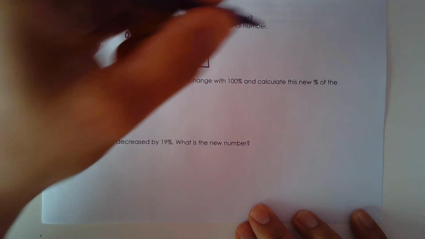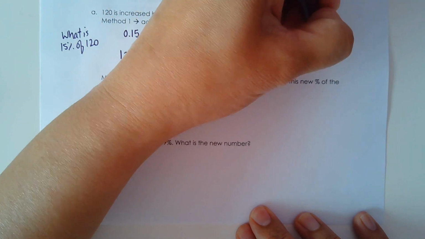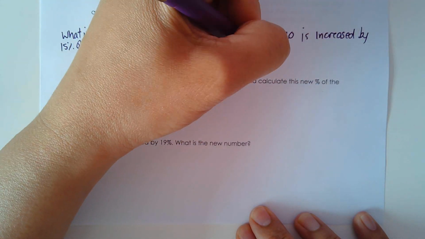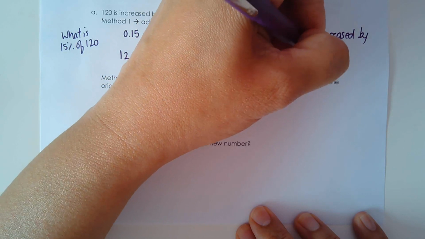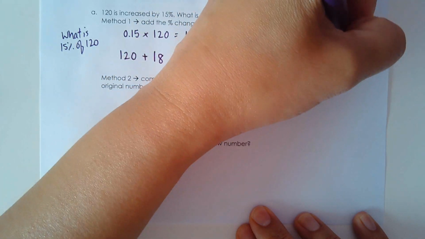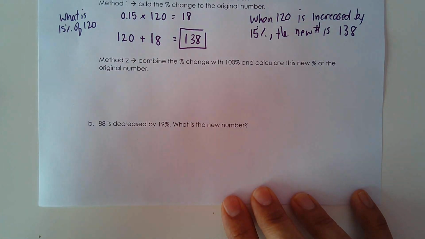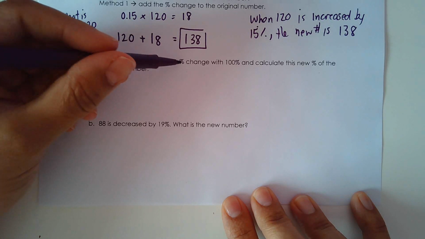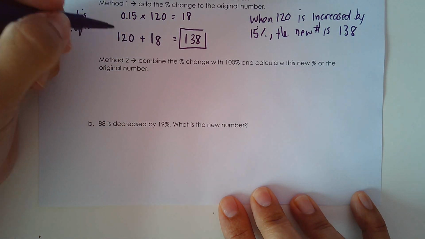So when 120 is increased by 15%, the new number is 138. Okay, and then in the second method, what we can do is we can combine the percent change, which was 15%, with 100 and calculate the new percentage.